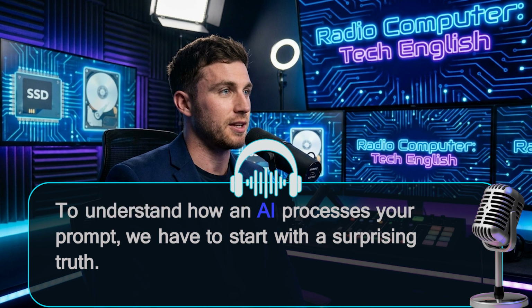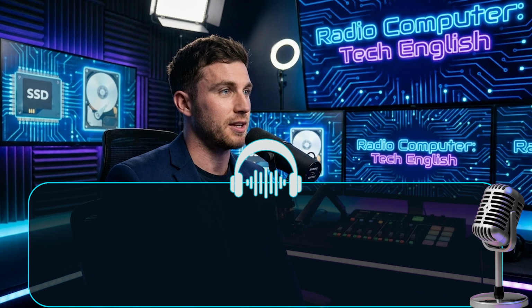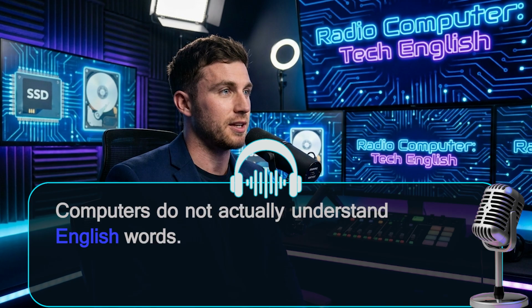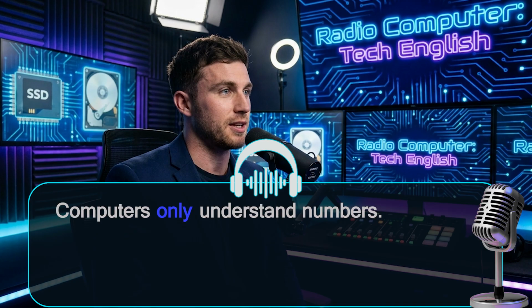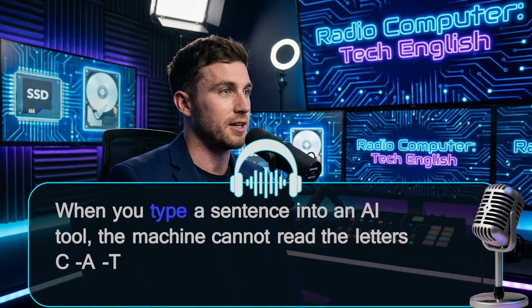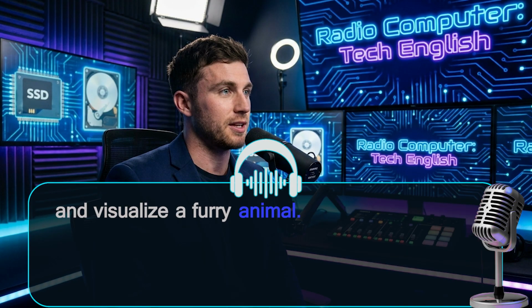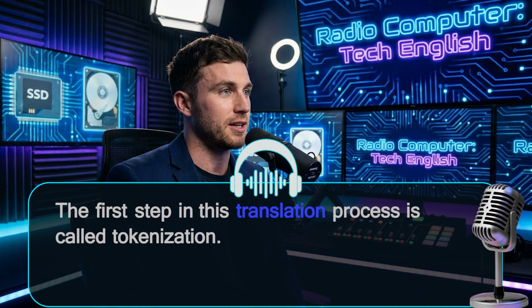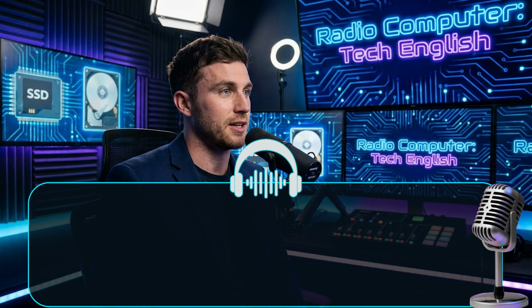To understand how an AI processes your prompt, we have to start with a surprising truth. Computers do not actually understand English words. Computers only understand numbers. When you type a sentence into an AI tool, the machine cannot read the letters CAT and visualize a furry animal. It needs a translator. The first step in this translation process is called tokenization.